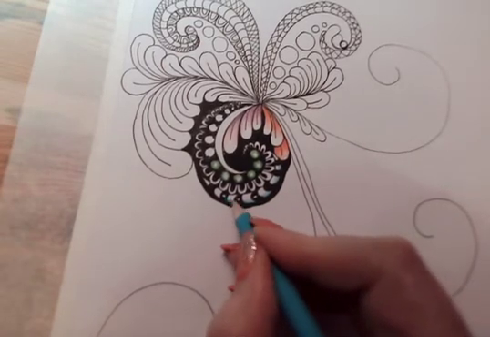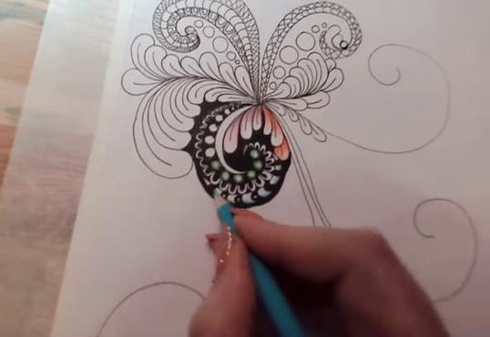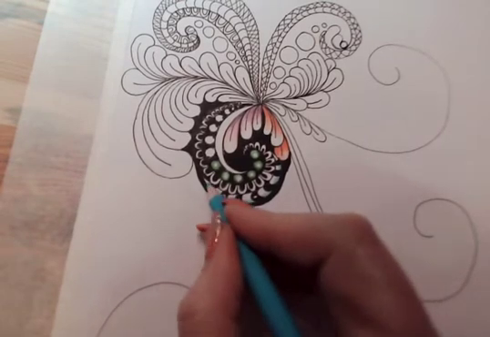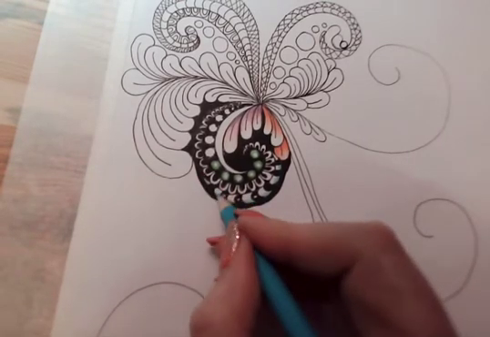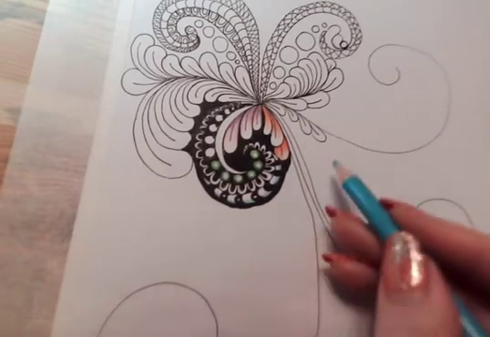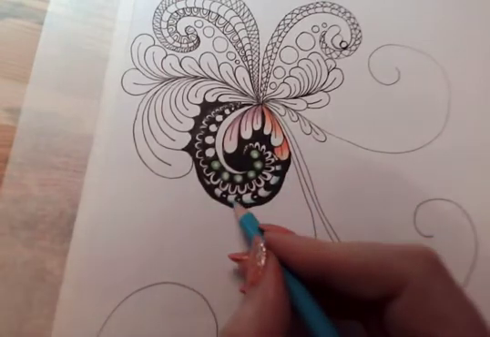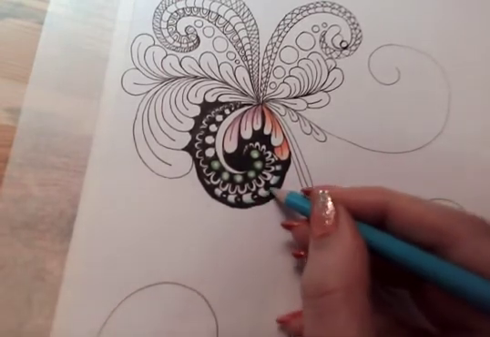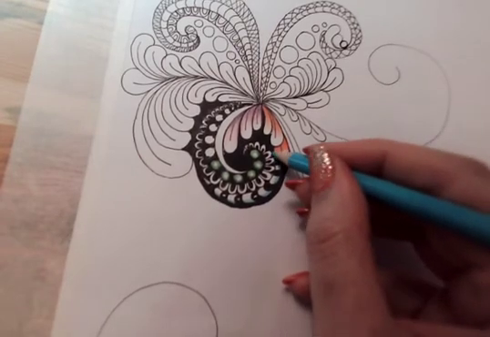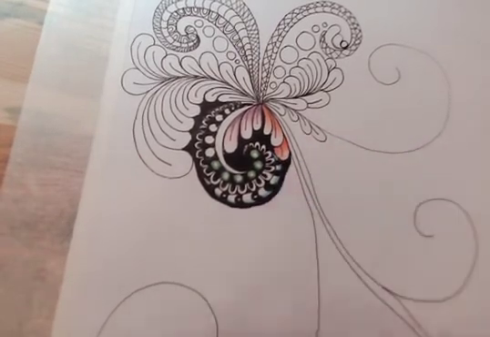And you can see, hopefully, how that adds to that 3D effect, because just by putting that bit of blue in, it starts to look like you've got shadow coming round there. So it works really well. You don't have to put too much in, you can just do that.